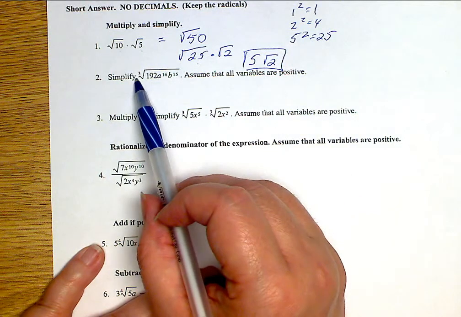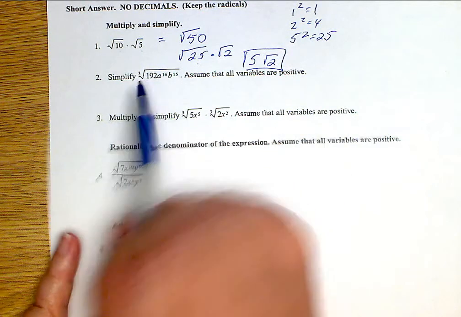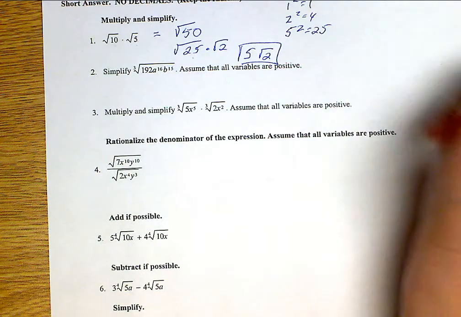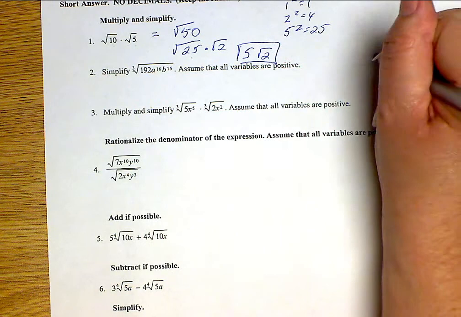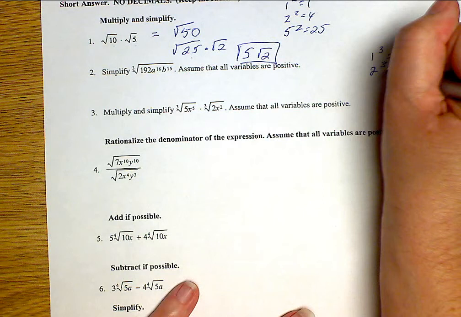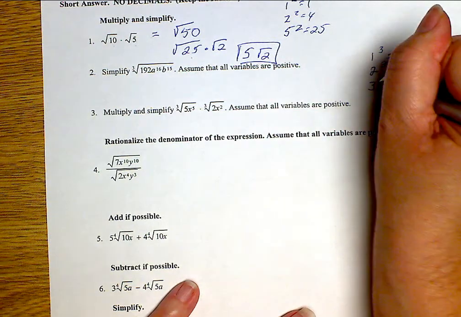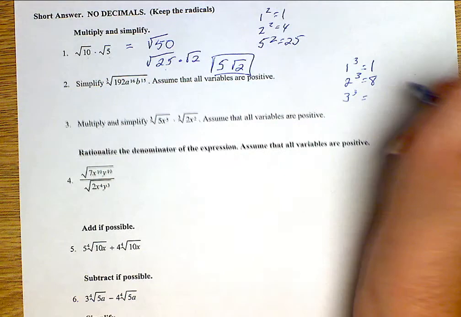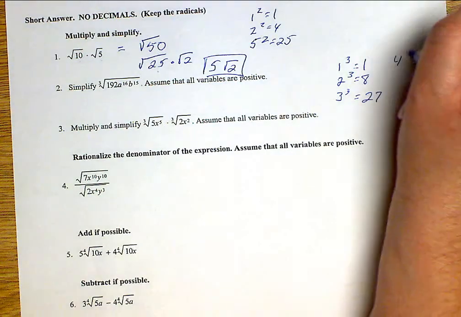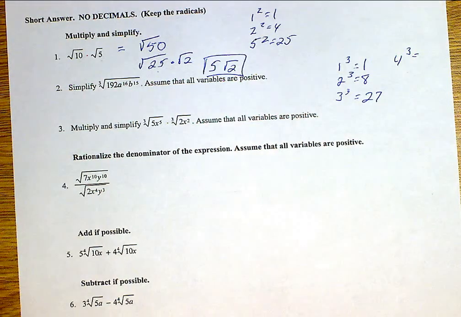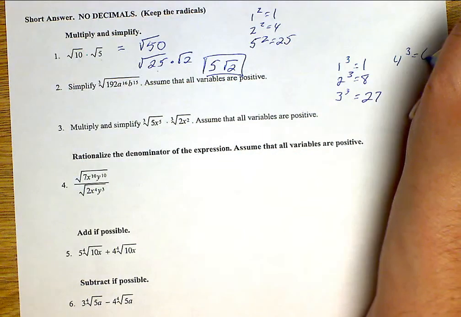We are looking now at 192. So you're looking for your cubes. 1 cubed is 1. 2 cubed is 8. 3 cubed is 27. 4 cubed is 64, and 5 cubed is 125.